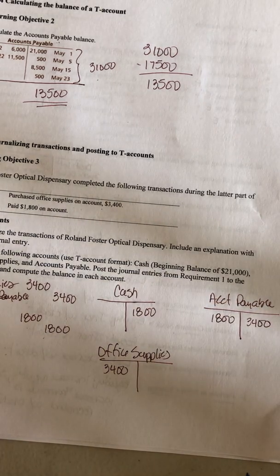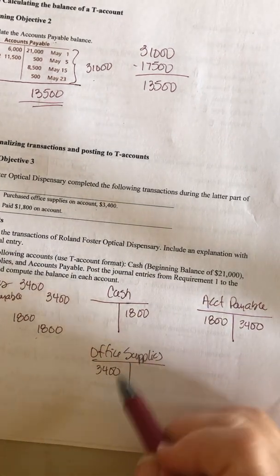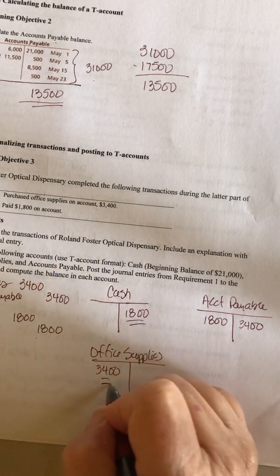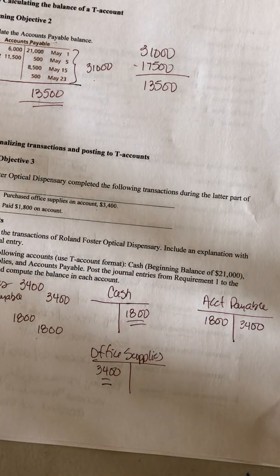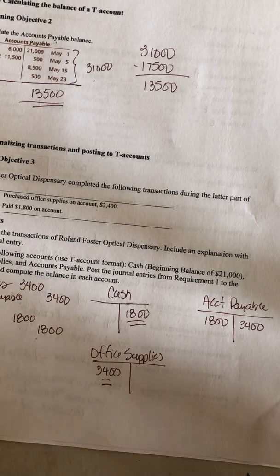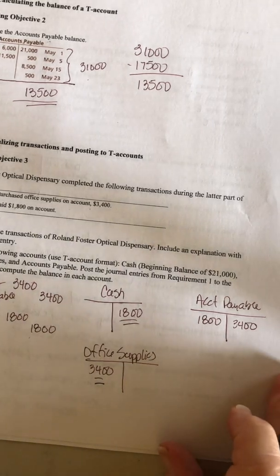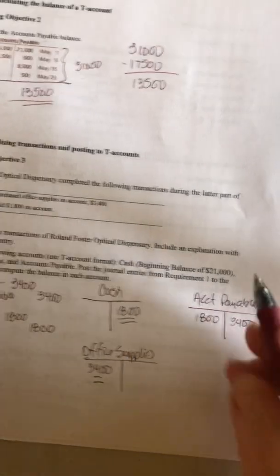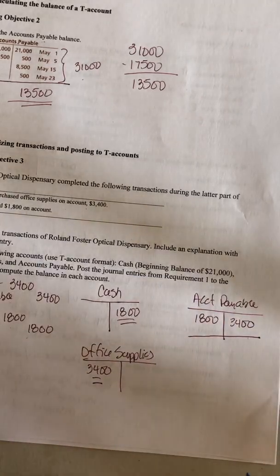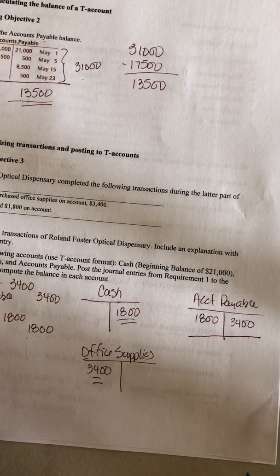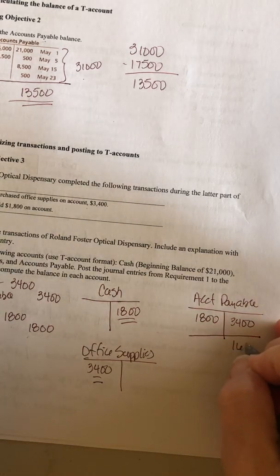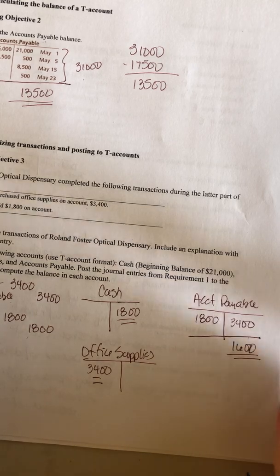All right, then they want us to compute the balance. All right, well, cash and office supplies are pretty easy. That is the balance because we only had the one entry. But for accounts payable, I had an entry on the credit side and an entry on the debit side. So I'm going to subtract and I'm gonna have a $1,600 credit balance.